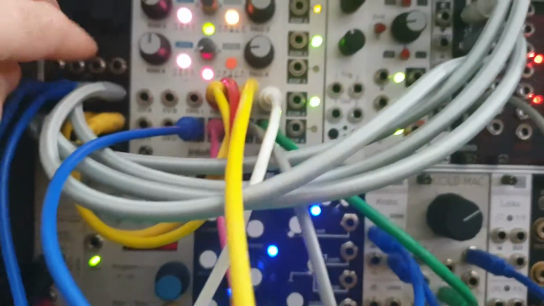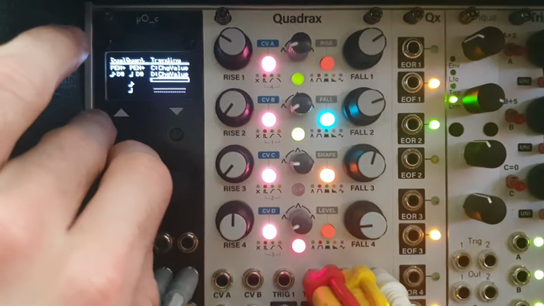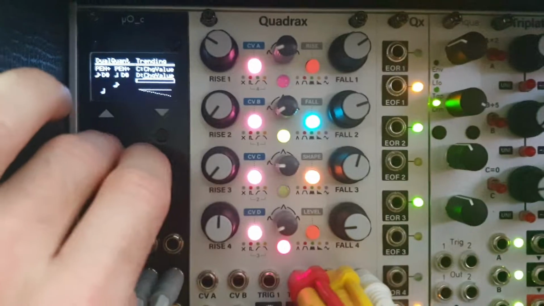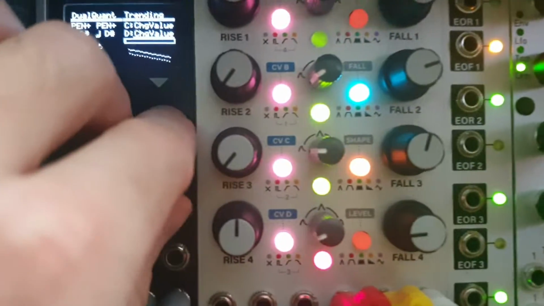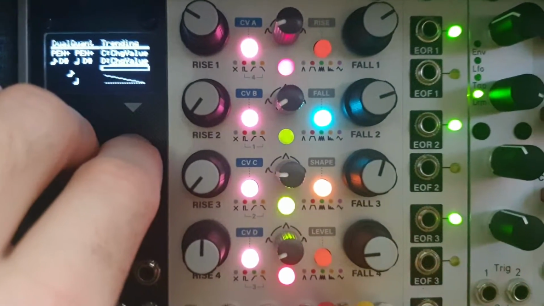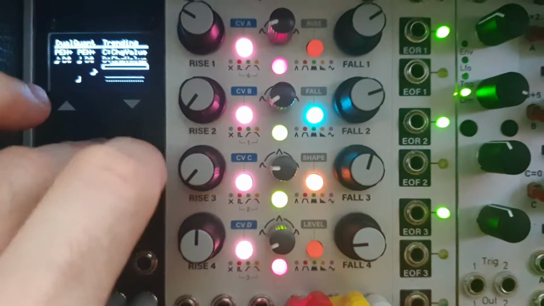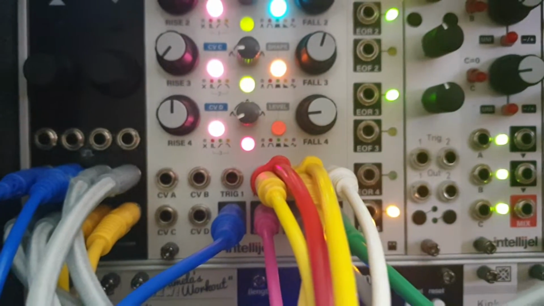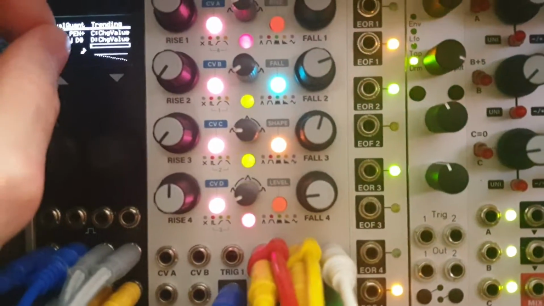On the left here, I've got the dual quantizer for the quantizing duties. And on the right here, I have an applet called Trending. Trending allows you to set on two channels a value of a condition on which it outputs a gate, I believe. Rather than a trig, it might be a gate.